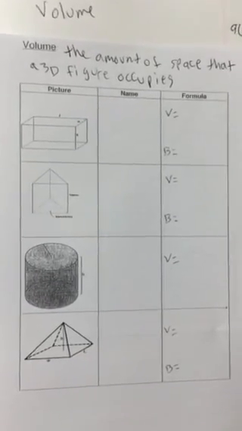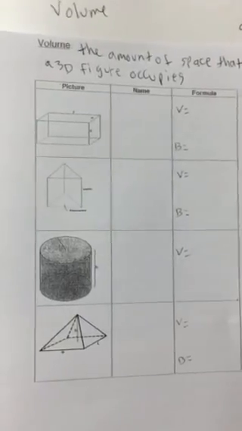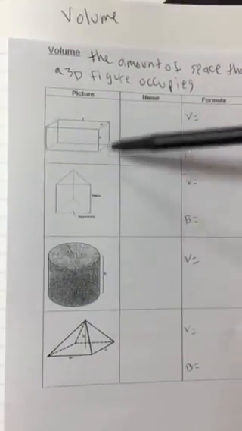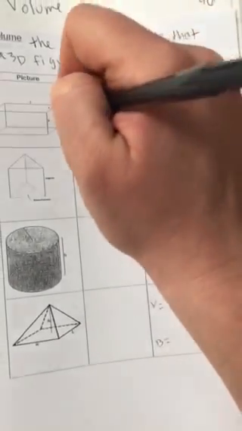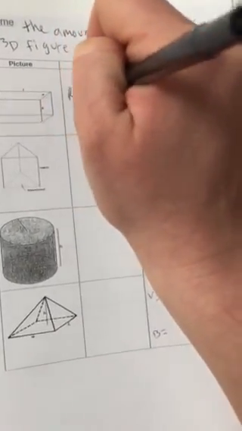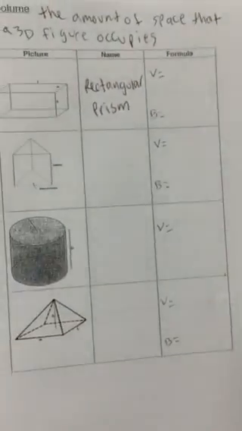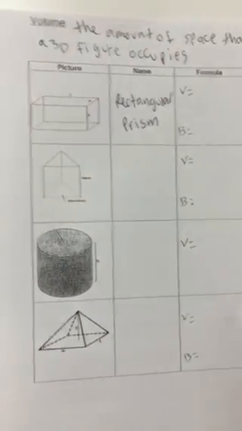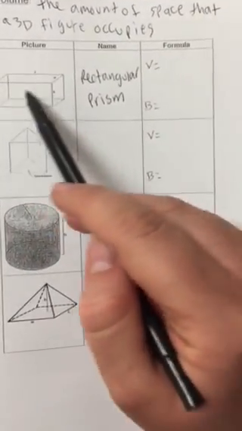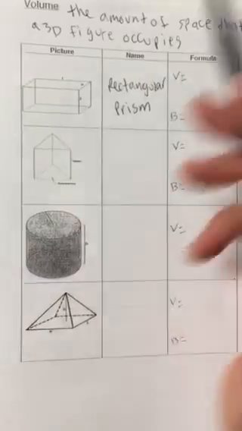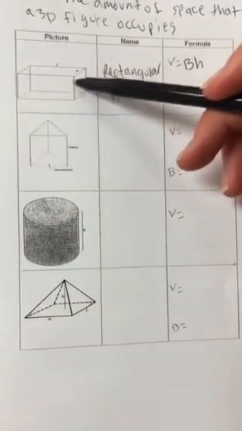So depending on what the 3D figure is, we have different formulas to find the volume. So we're going to start with our first one. We have this picture, and this is a rectangular prism. So we can write down rectangular prism. And to find volume, you're going to be multiplying the base area, so the base where it sits, this rectangle, times the height. So the height is here.